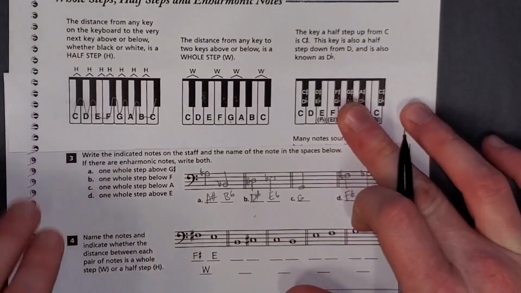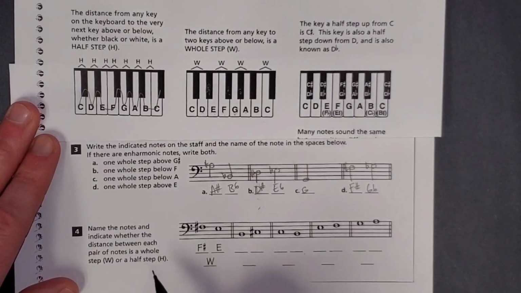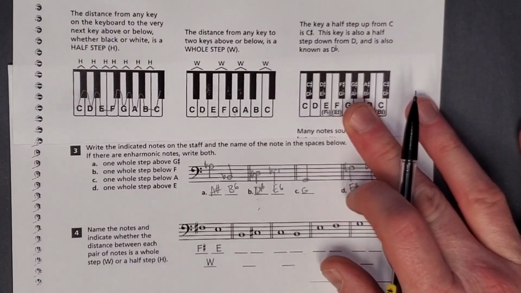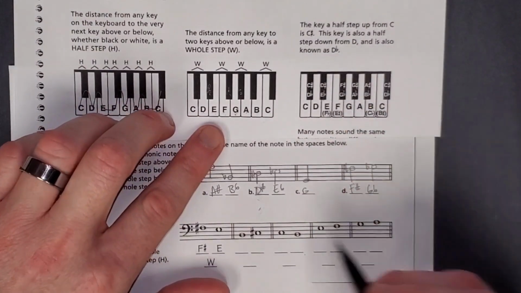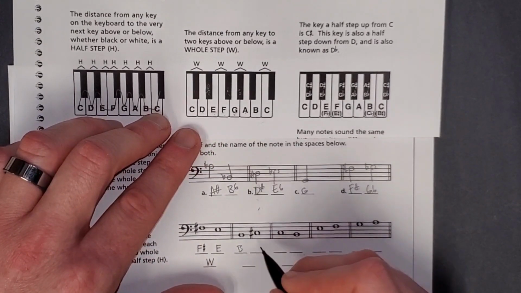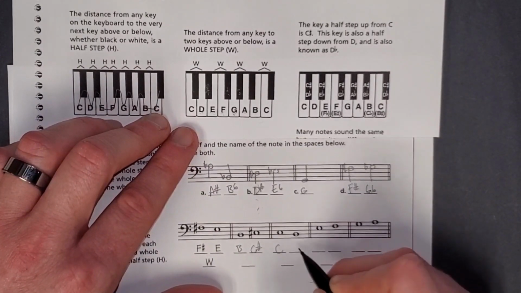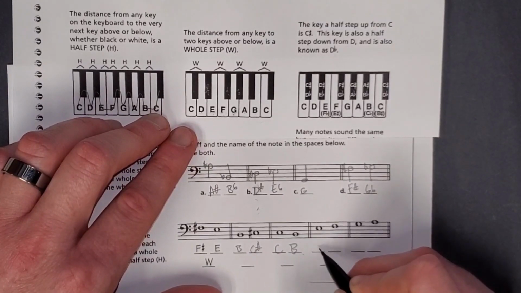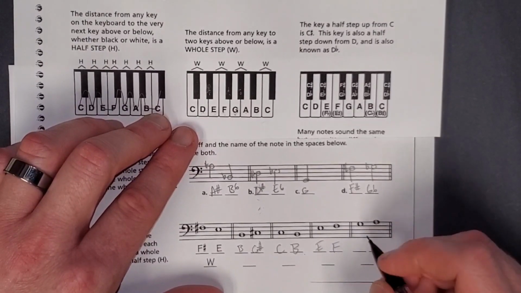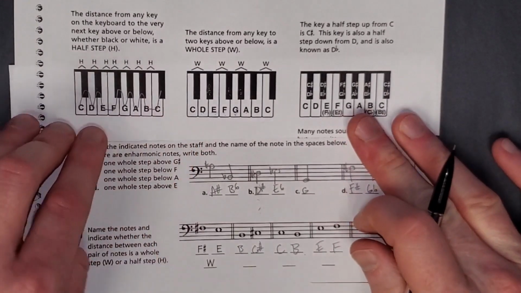All right, and then finally, number 4, name the notes and indicate whether the distance between each pair of notes is a whole step or a half step. Okay, so let's just start by naming all the notes. Just get that out of the way first. Grandma buys dresses for all. All cows, that's a C sharp. That's a C, B, E, F, G, A.